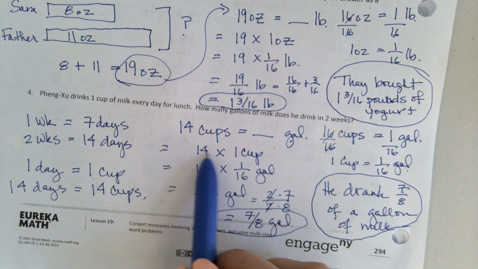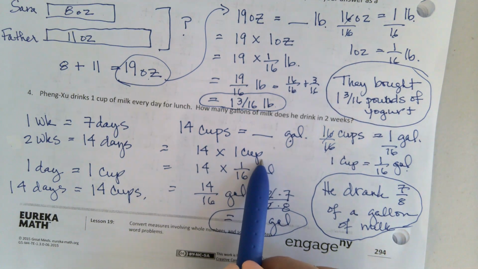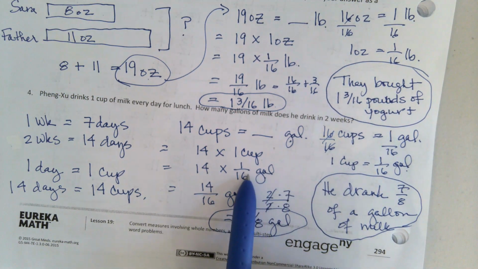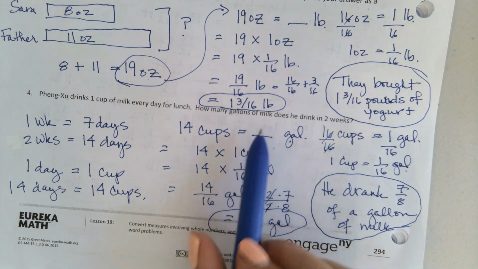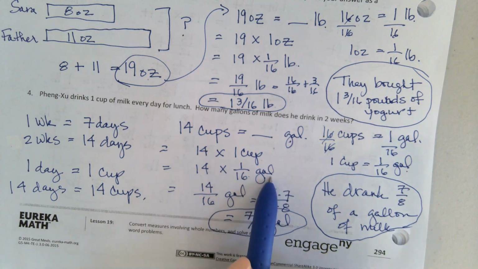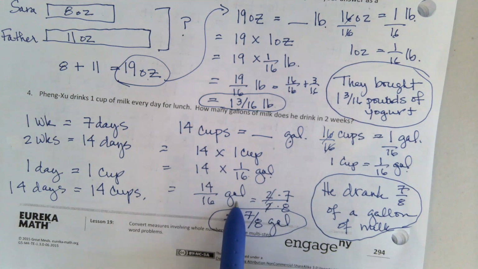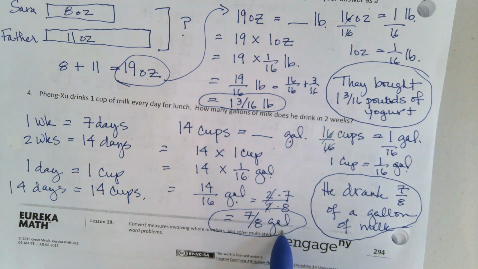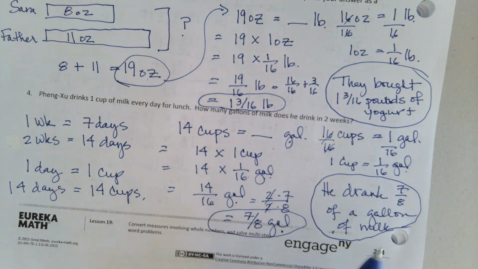So here I go, 14 copies of 1 cup. Now I'm going to rename my unit into gallons because that's what I'm trying to solve for, right? 14 times 1/16 of a gallon, 14/16 of a gallon. I need to simplify, and I get 7/8 of a gallon. Is this the answer though? No, this is the answer. He drank 7/8 of a gallon of milk.